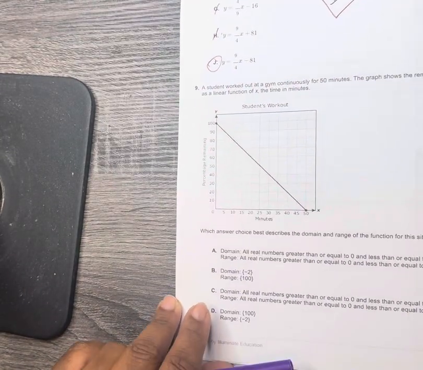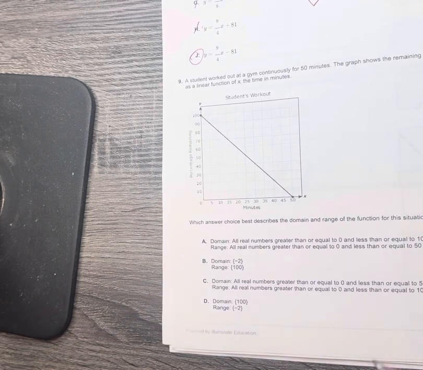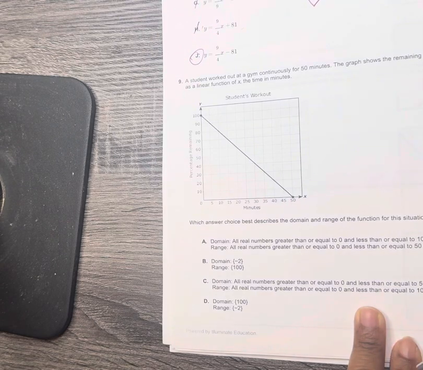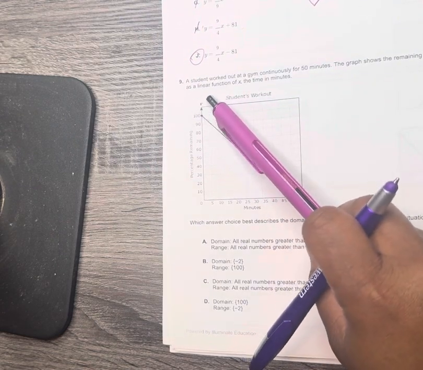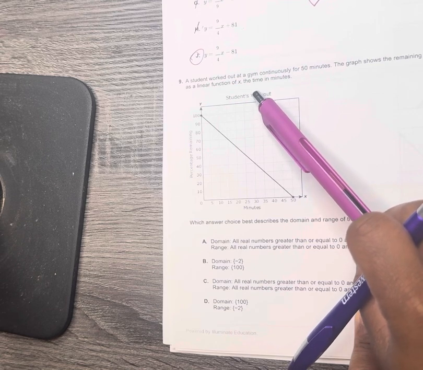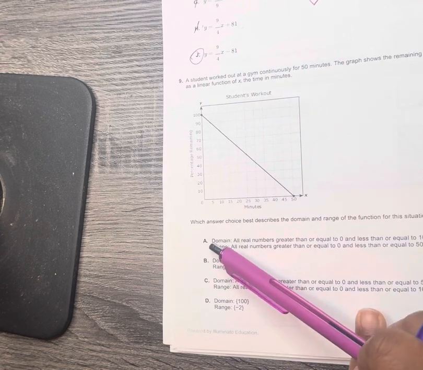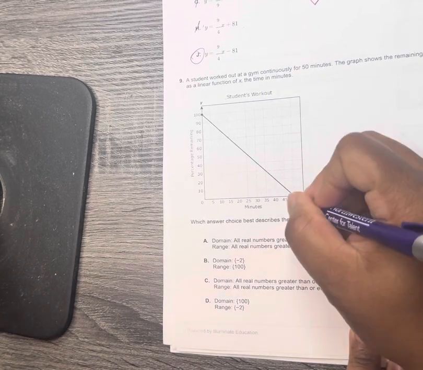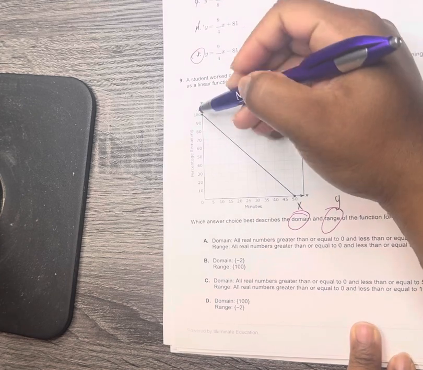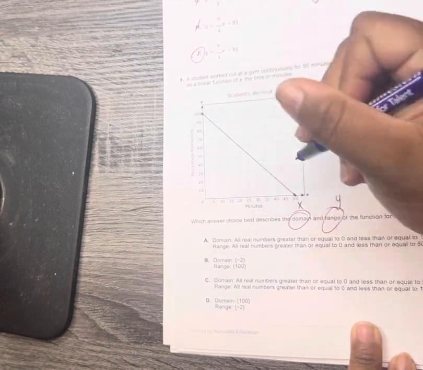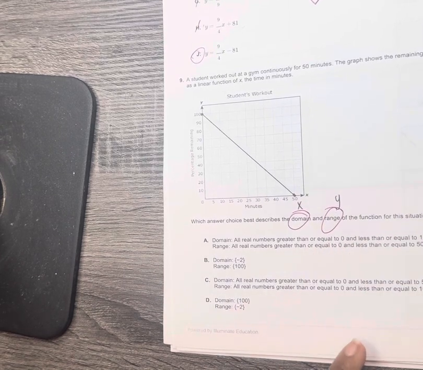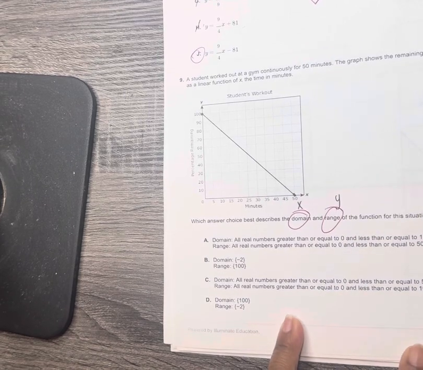For number 9, it says a student worked out at a gym continuously for 50 minutes. The graph shows the remaining percentage of the workout as a linear function of x, the time in minutes. So it says, which of the following describes the domain and the range? Don't forget, domain is x, range is y. Since the endpoints are closed, meaning they don't have arrows, it's not like all real numbers, right?